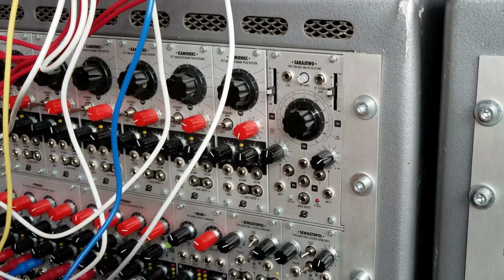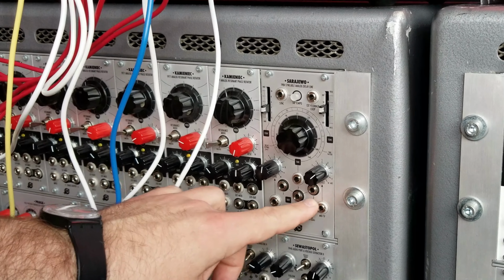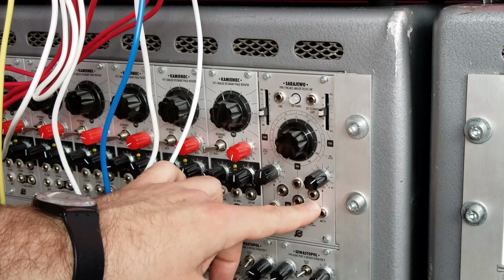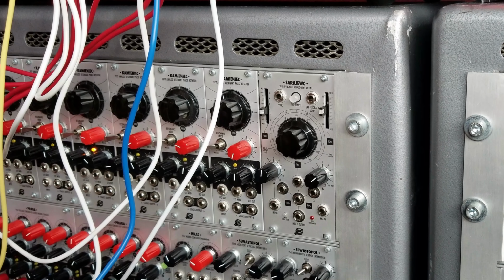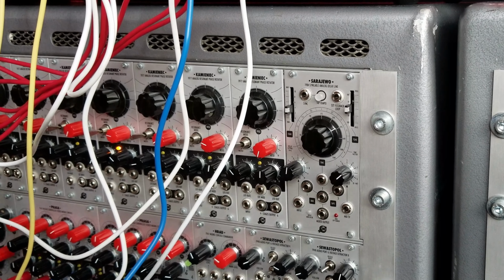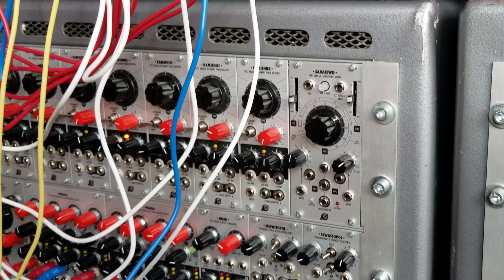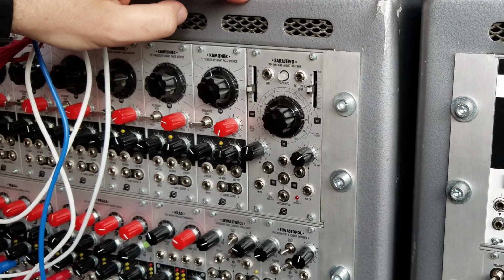We use 3 BBD chips, so you have 3 taps out, for the shortest, the middle and the longest delays, so you can use these and process the delayed audio through kamieniec, for example, or a filter or another delay, and come back into Sarajevo via this input.